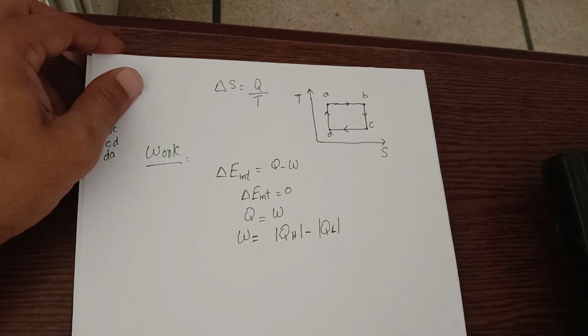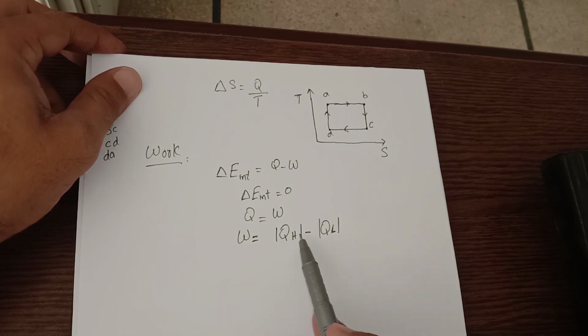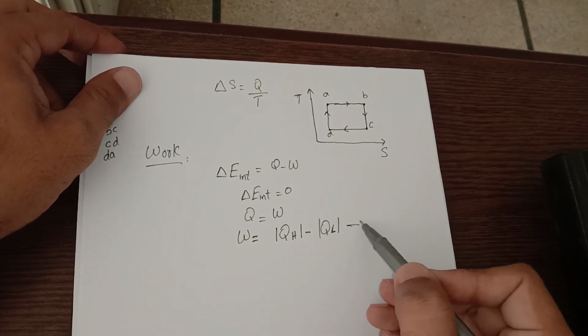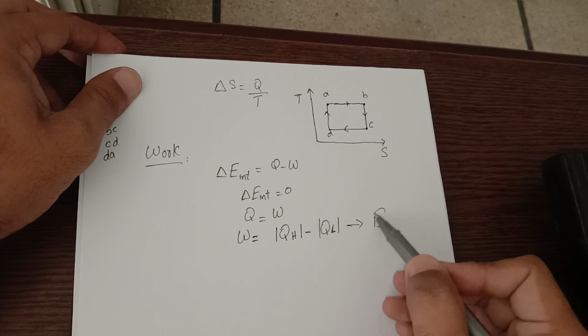So the work done in a Carnot engine is equal to QH minus QL. I may call it equation B.